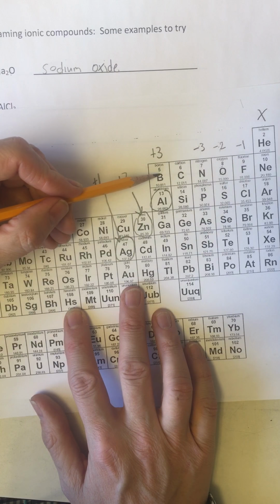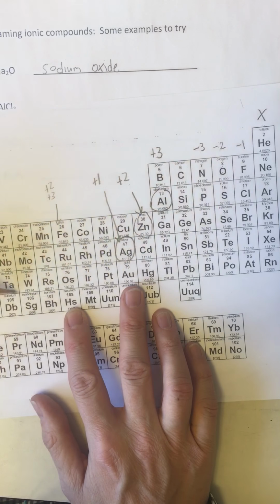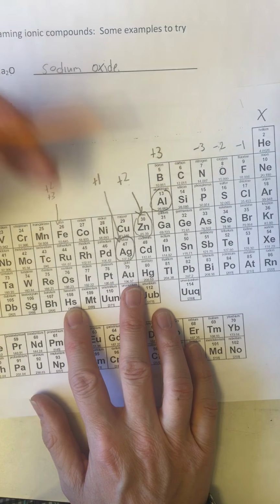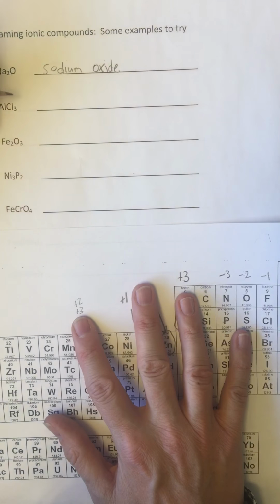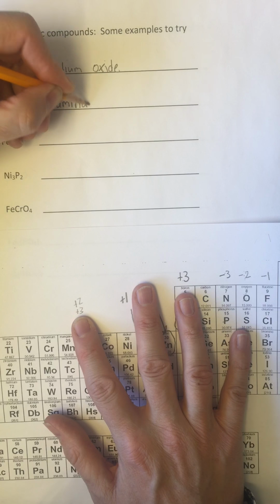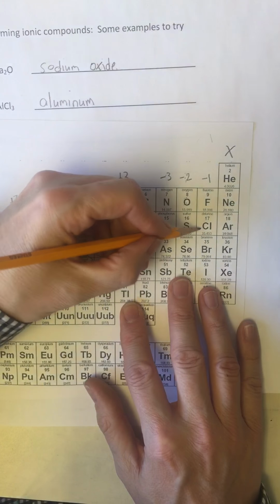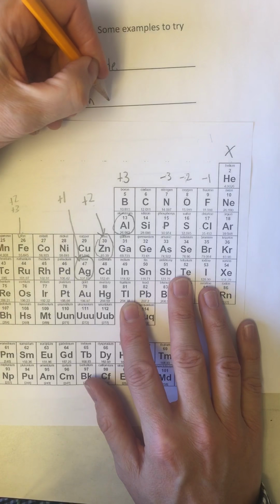Okay, so boron, aluminum, +3. Not a transition metal, so we don't use Roman numerals. Just name the element. So Al, aluminum. Nonmetal, chlorine. There it is over there, chloride.